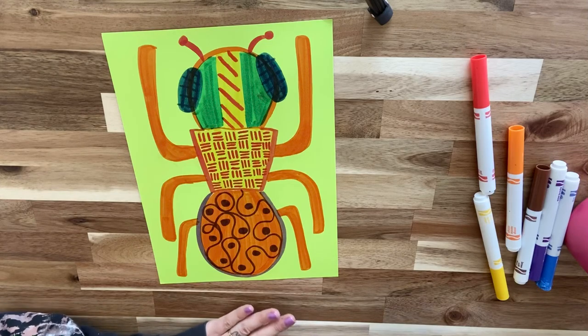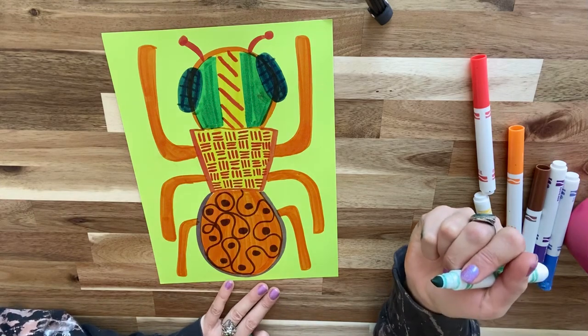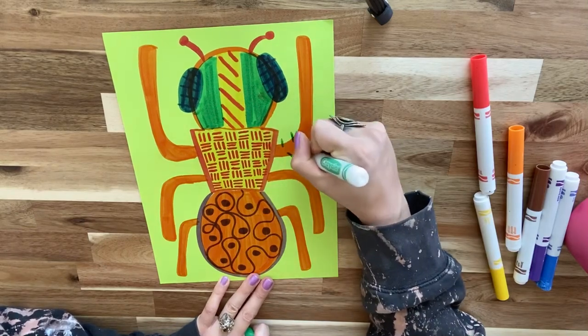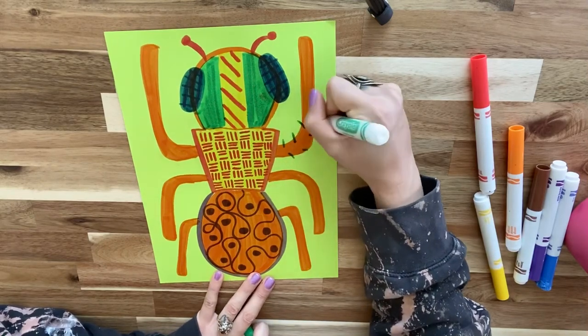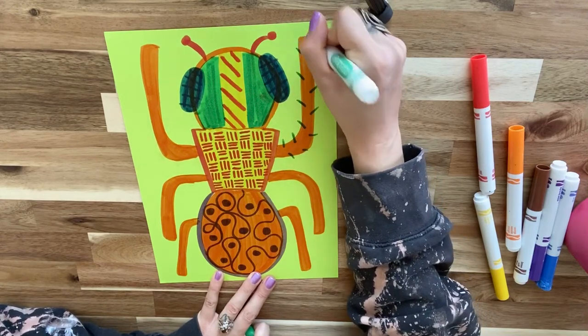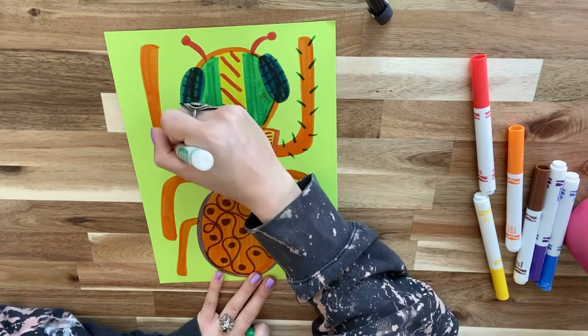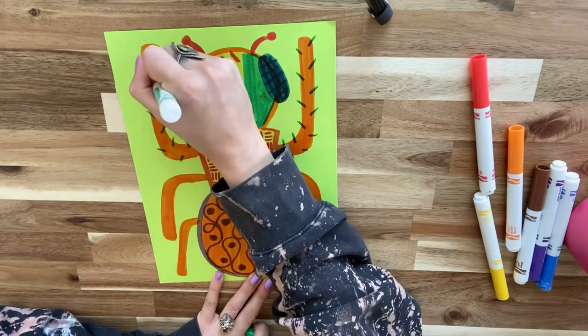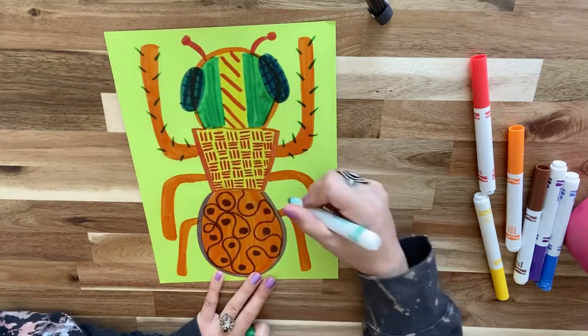Okay, next we're gonna add some fur, some little hair-like strokes. Well, I guess not fur, more like hair. It'd be funny if we had furry beetle legs. I'm just adding these diagonal lines to give us some hair-like strokes on our beetle's legs.